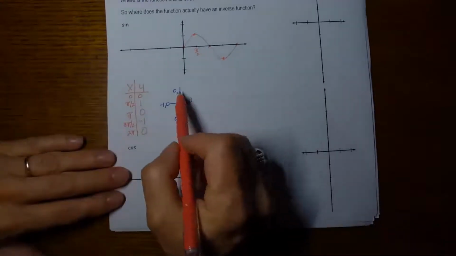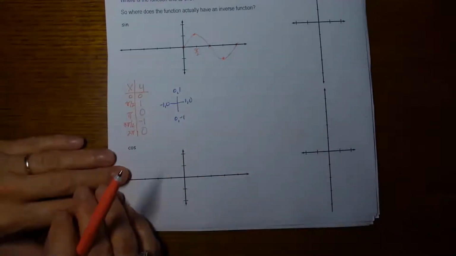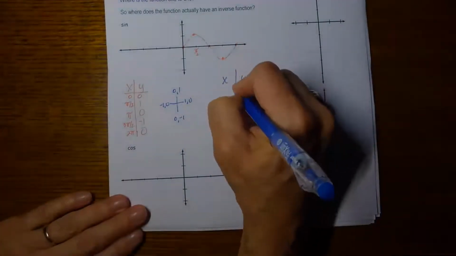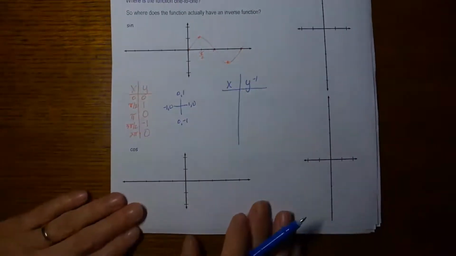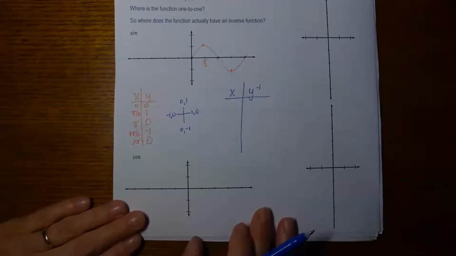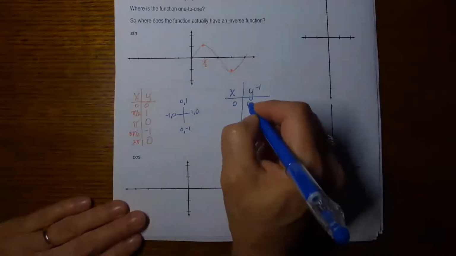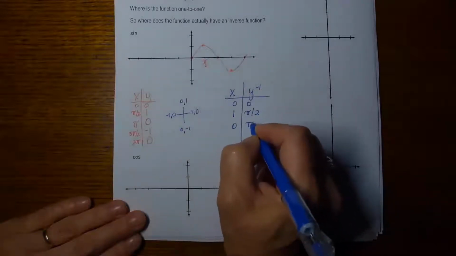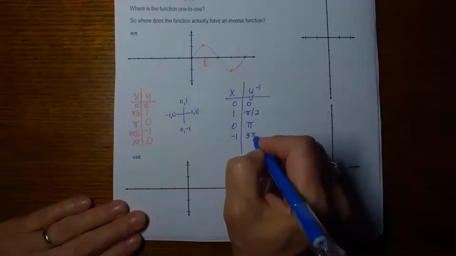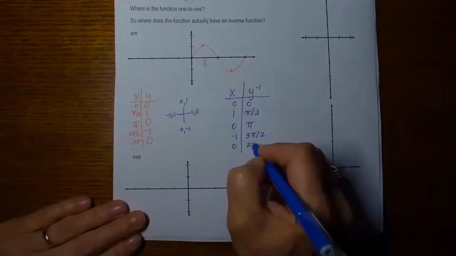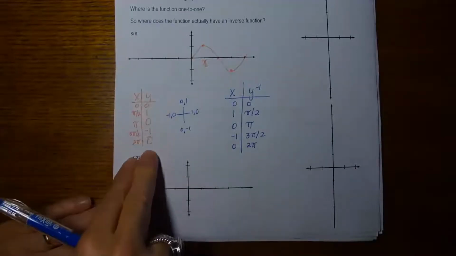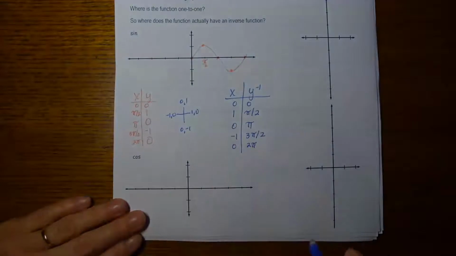Okay. So we get all of these numbers from our original unit circle, right? It's nothing new. So now what is the inverse going to be? What is the inverse here? Switch the numbers. 0, 0. What's this going to be? 1, pi over 2; 0, pi; negative 1, 3 pi over 2; and 0, 2 pi. Right? Does that make sense what we just did? You found your data for sine, your points, and we switched them.